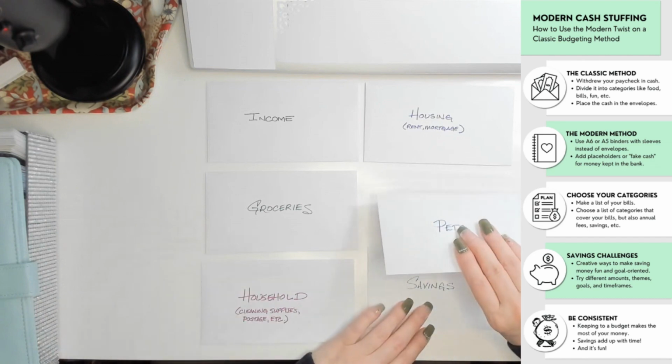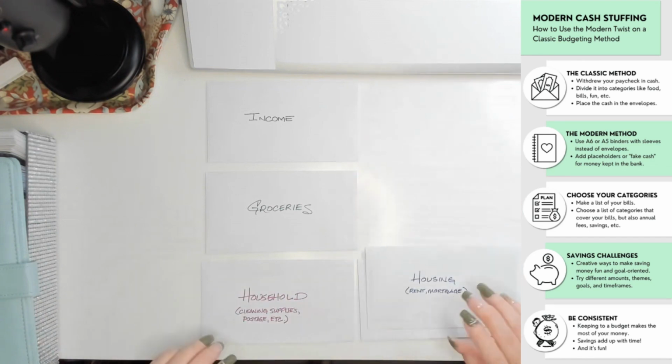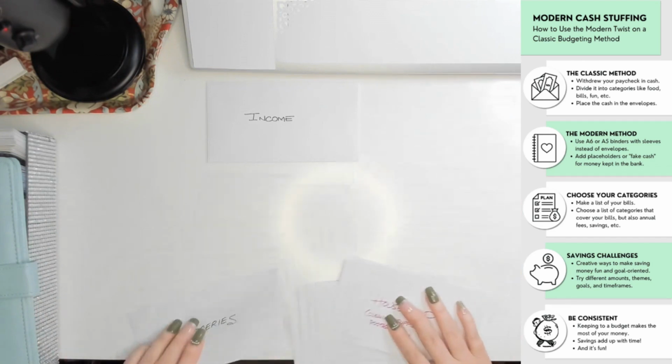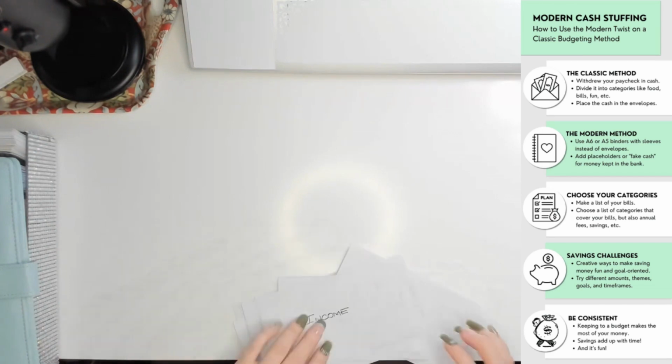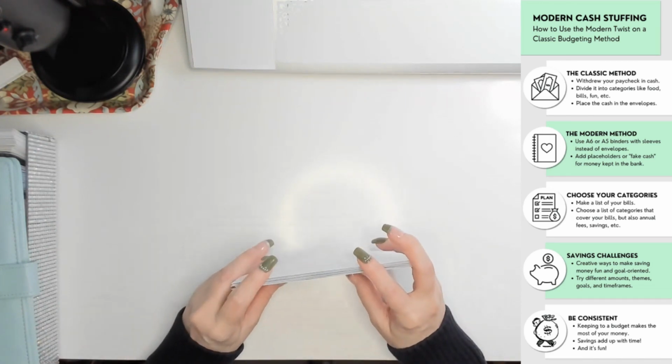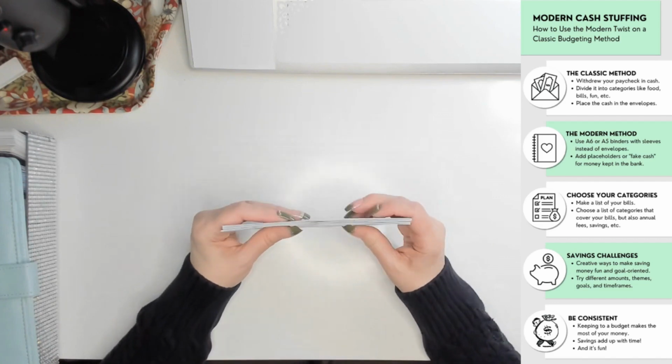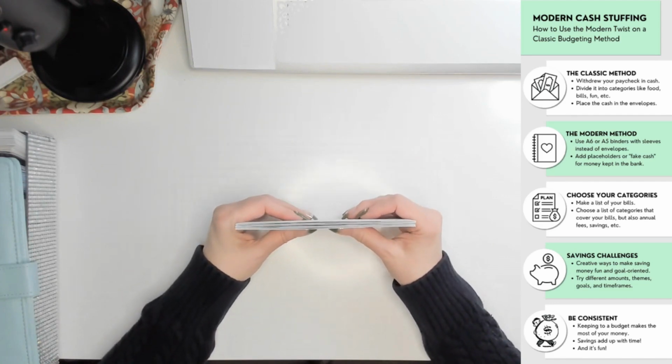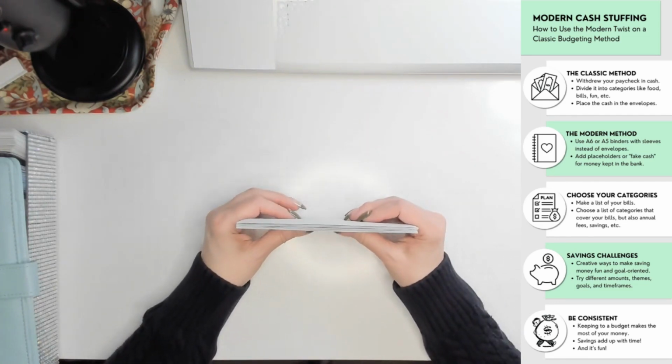So with that, we got to the 21st century and people are doing all kinds of electronic budgeting, using apps and all of this kind of thing.